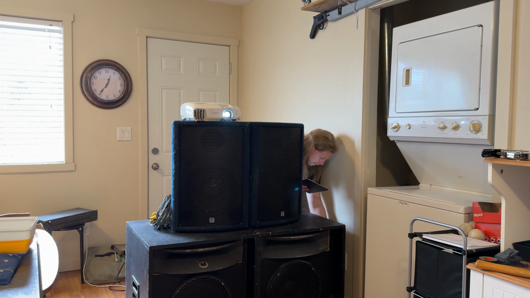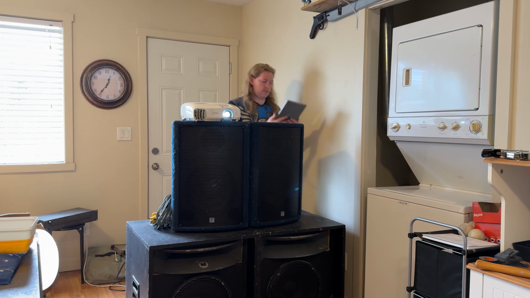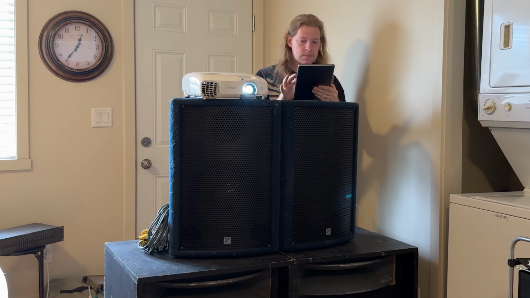Now, it doesn't have to be an old PA system randomly sitting in your laundry room. That just happens to be what I have, don't judge me. But set up the projector and you're going to want to shine the light from the projector onto the back of that bed sheet you just put up.